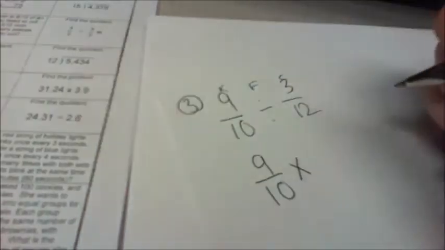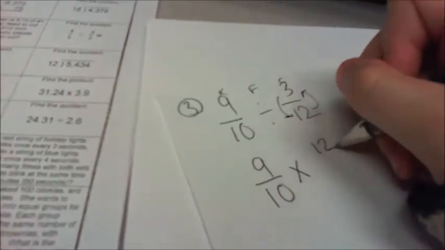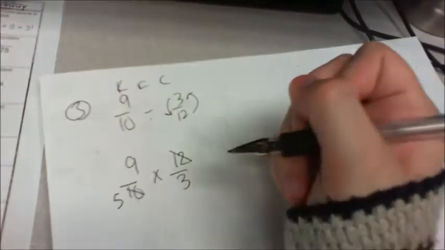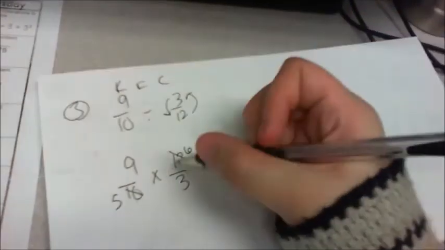So let's use KFC. K means to keep, F means flip division to multiplication, C means to change, 12 on top, 3 on the bottom. Now I'm going to do this the easier way for me, which I know 10 and 12 have a number in common. 2 goes into both of them. 2 goes into 10 5 times, 2 goes into 12 6 times.